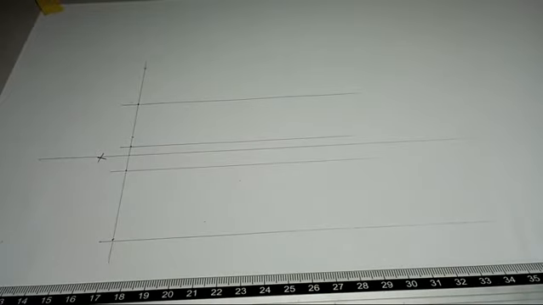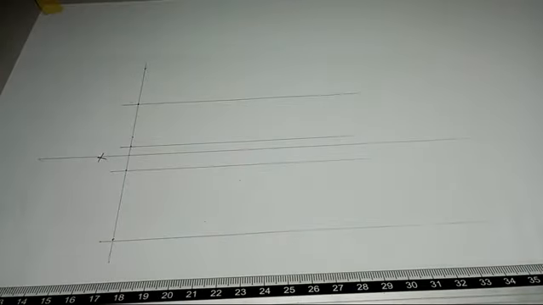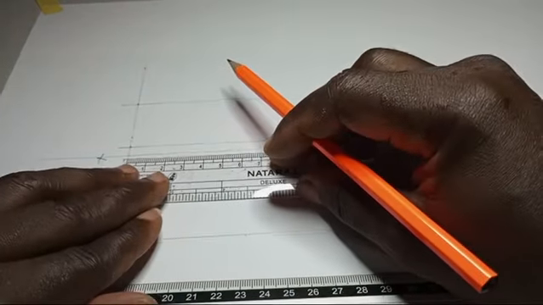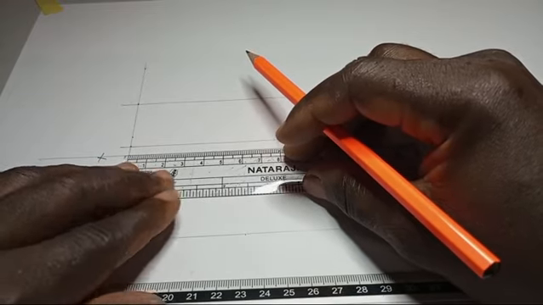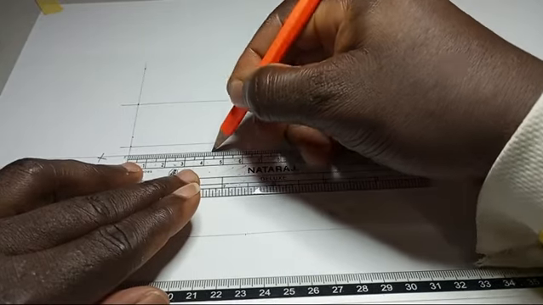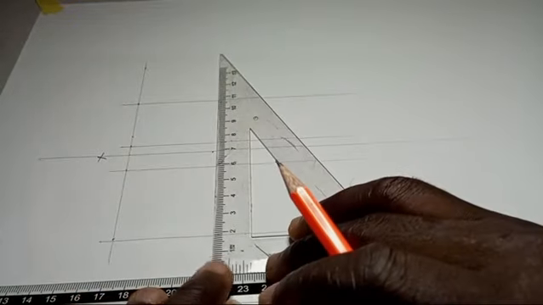I need to measure the width. What is the width again? Let's see it. The width is 88. So I'm going to measure 44. I'm reducing it so that I'll have enough space to work with. That doesn't mean that when you have a question you must reduce it. No, because this one is for learning purposes. So I decided to reduce it so that everything I will do can be contained on the drawing sheet.